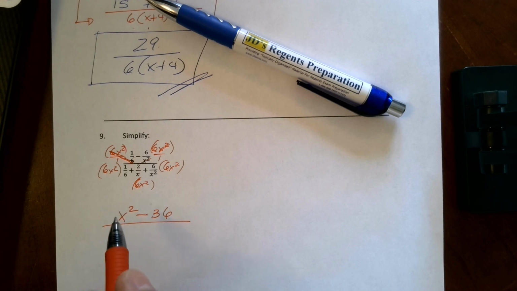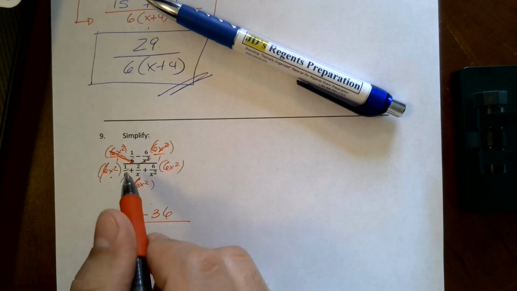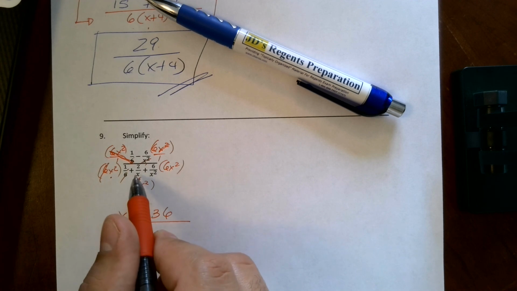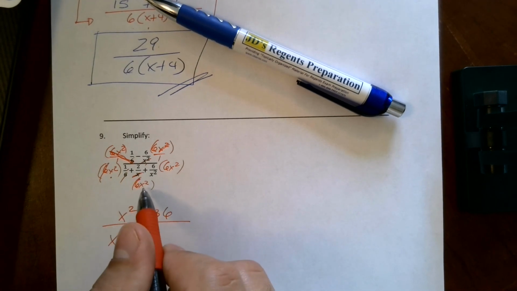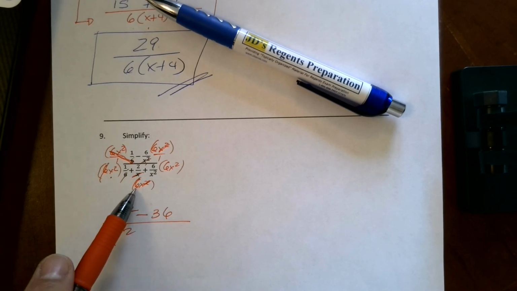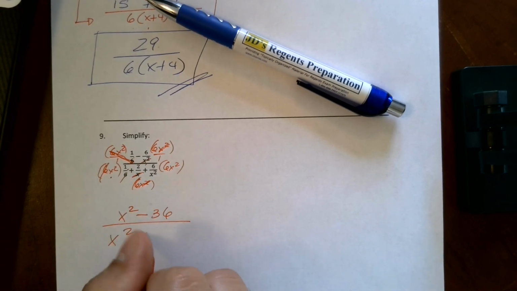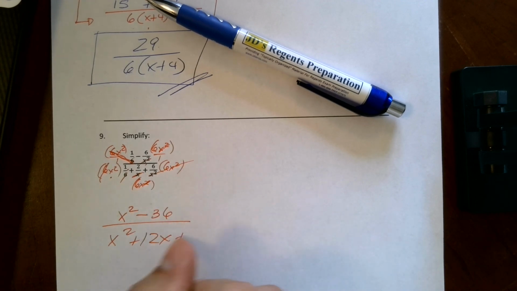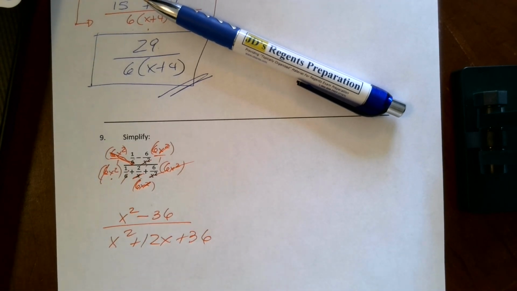Down here I want to do the same. I'm going to cancel out my 6 and 6. Leaves me x squared times 1 is x squared. Here I have a 6x squared. Remember, it's up top there. And I have an x down here. So one of my x's will cancel out with one of my x's. I'm left with 2 times 6x, which looks like a positive 12x. My x squares cancel out there. Gives me my 36. I no longer have a complex fraction. All my denominators have canceled out.